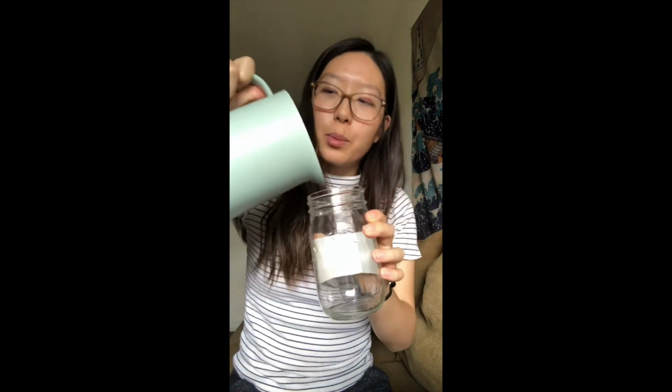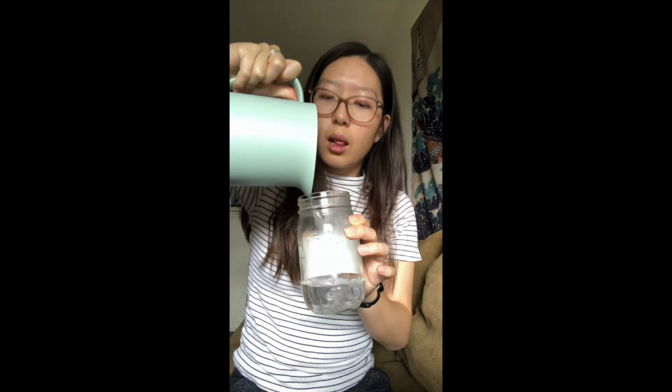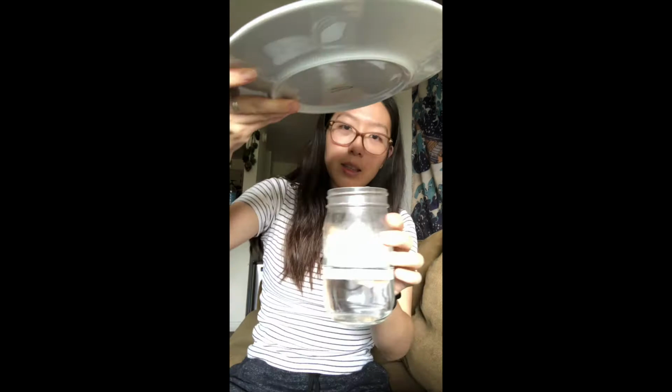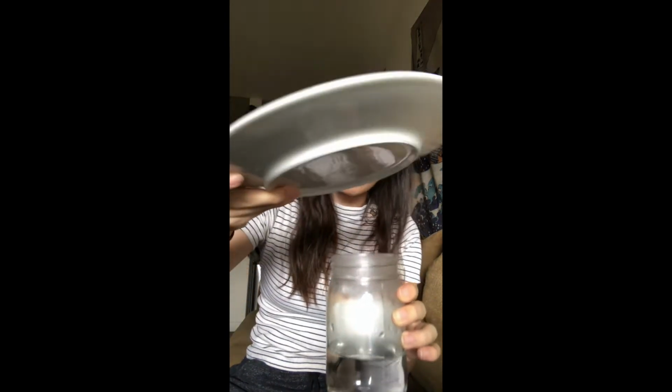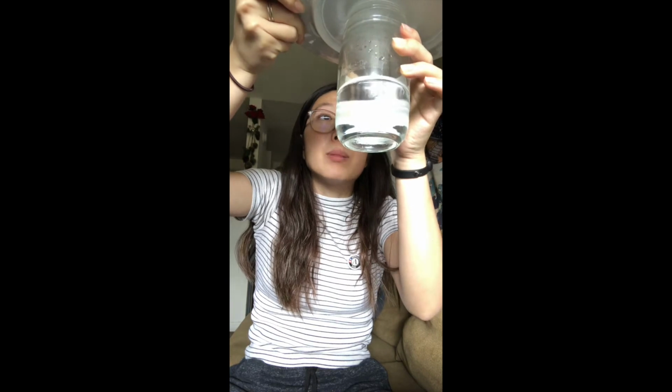So I'm just gonna pour it. And that's about 1/3. You don't need to make it exact, just as long as you can see the steam coming out. Now put your ceramic plate on top of the jar and make sure you get that steam trapped in, and we're just gonna wait for a minute.